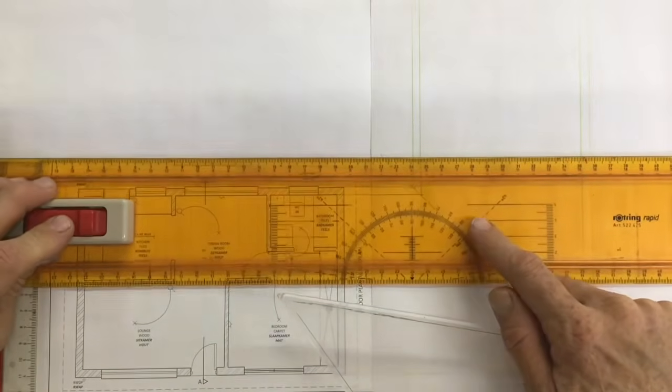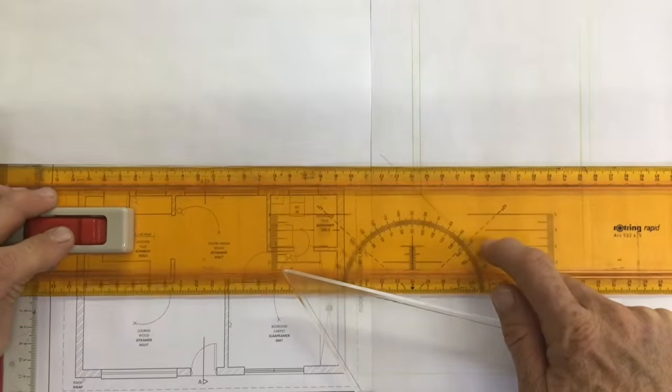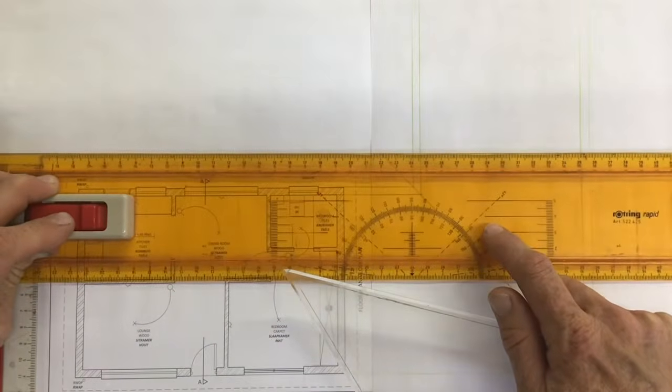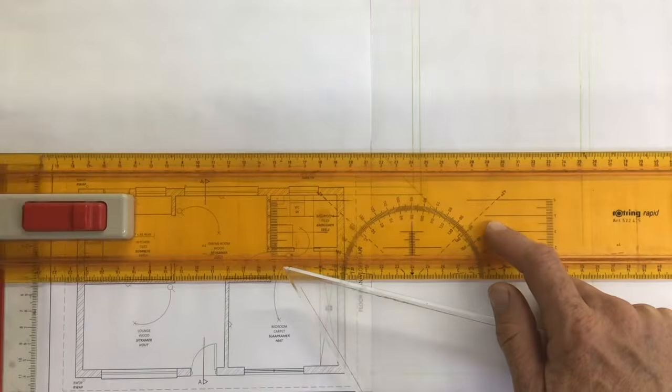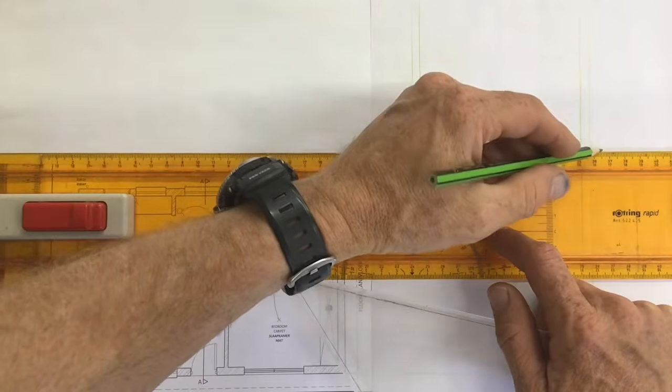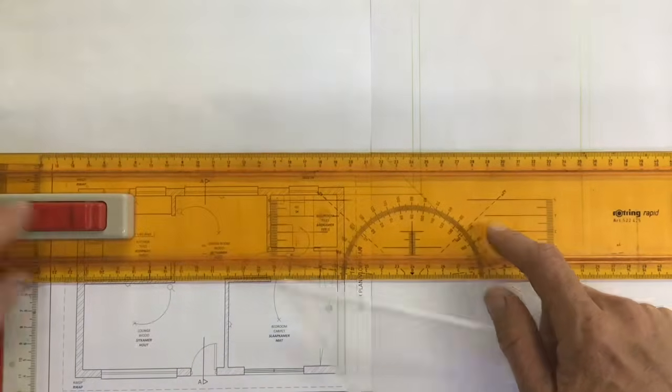I'm going to place that over here. There we go. So I'm going to draw a line coming across over here for my ground level, all right?